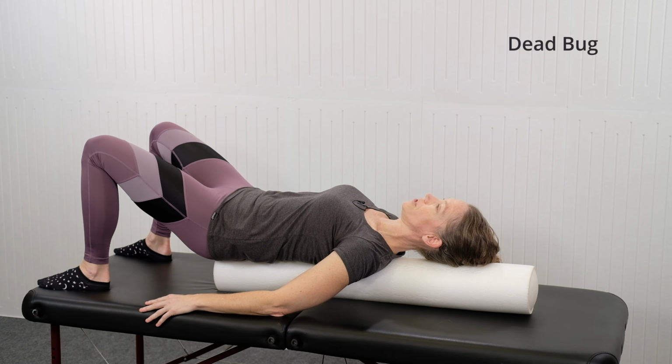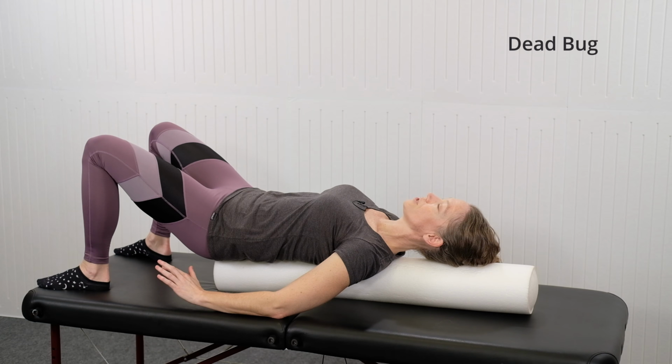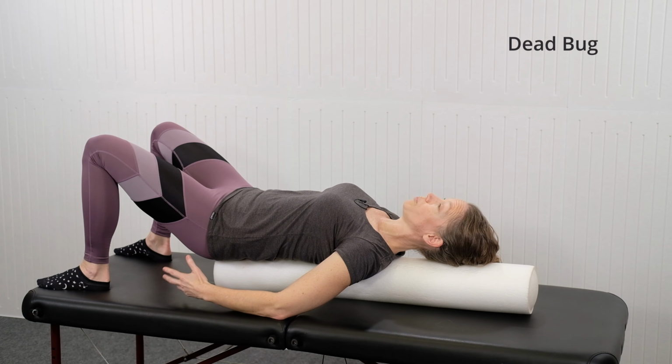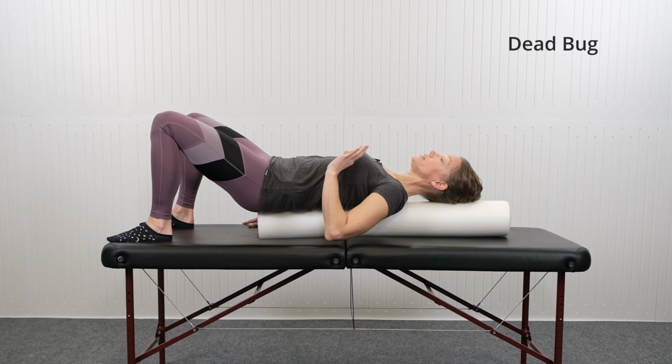Now the first step here is to just let yourself relax into the foam roller. See if this feels comfortable for you or if there's a bit of stretch discomfort, any aches or pains. If you feel any sharp shooting pain, or any numbness and tingling, then stop.